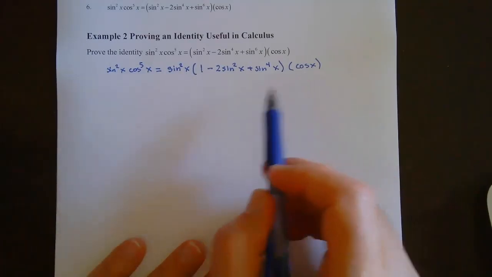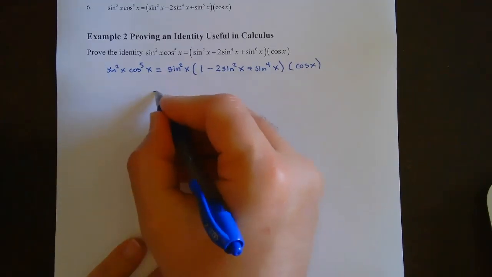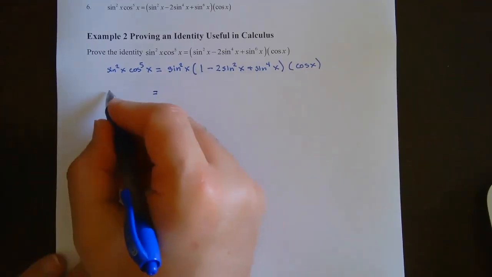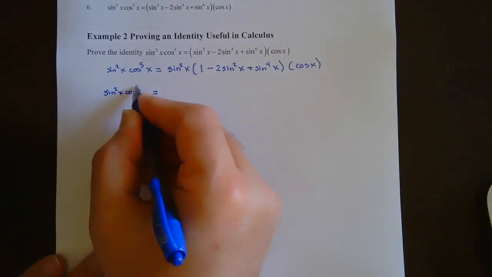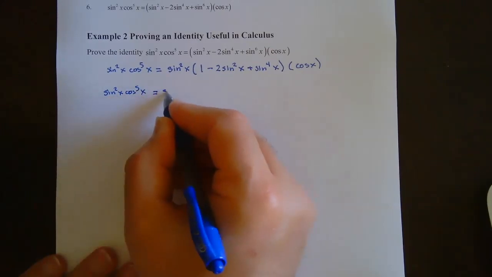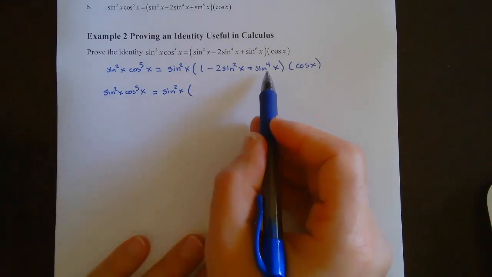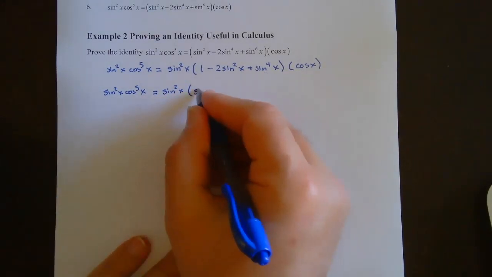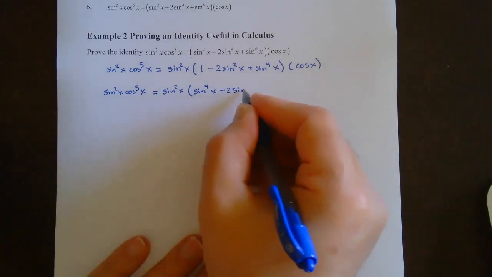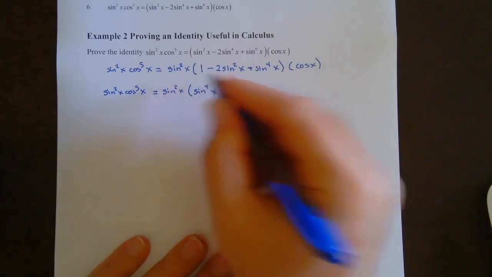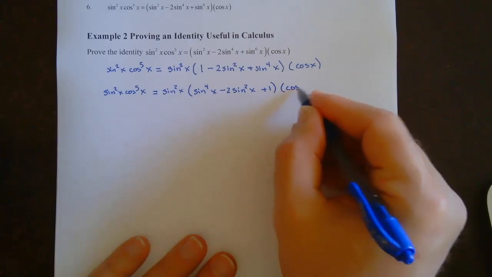All right, so how is that going to work? Well, here's the highest power for sine x, so I'm going to rewrite this. I'm going to write the left-hand side: sine squared x cosine to the 5th x is equal to sine squared x. And then I'm going to write the 4th power of sine x first, so sine to the 4th x minus 2 sine squared x. And then that's just a positive 1, so plus 1, and then times cosine of x.